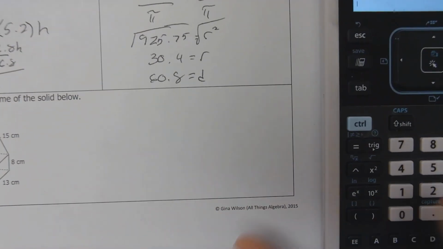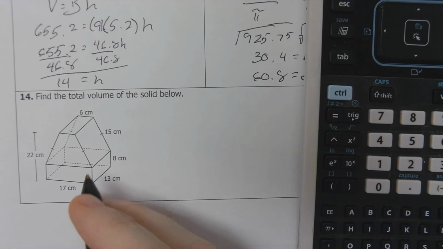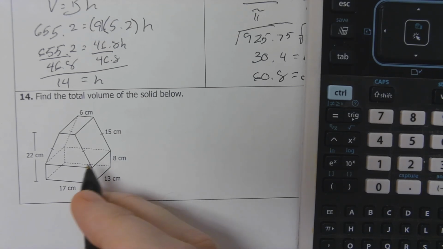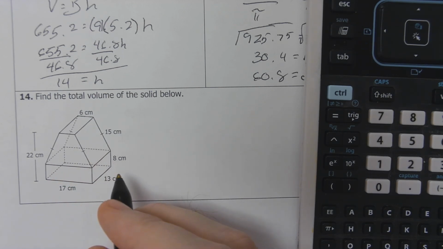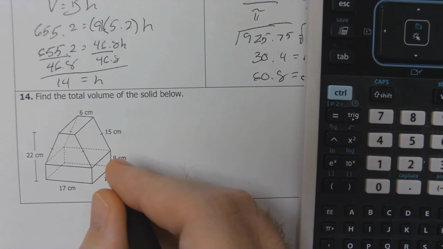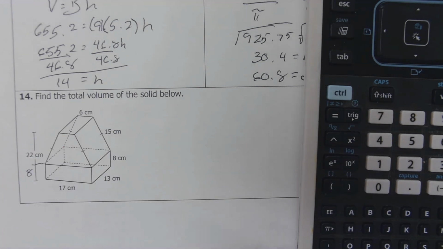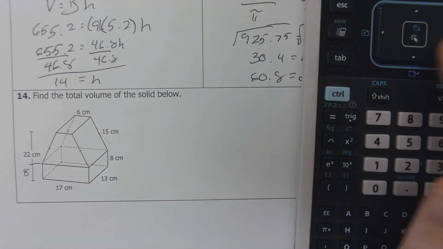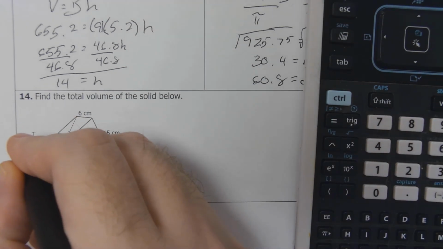Now, the last one I want to take a look at is this compound shape. It says find the total volume of the solid below. Well, we've got a rectangular prism and the trapezoidal prism. Well, from here to here is 8, which means 22 minus 8 is 14.